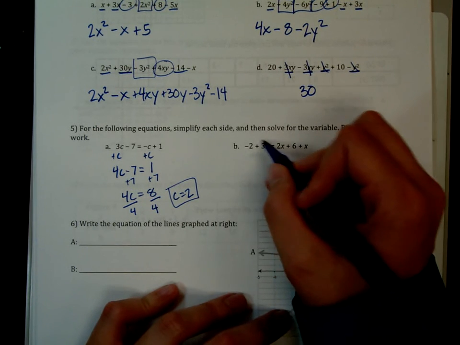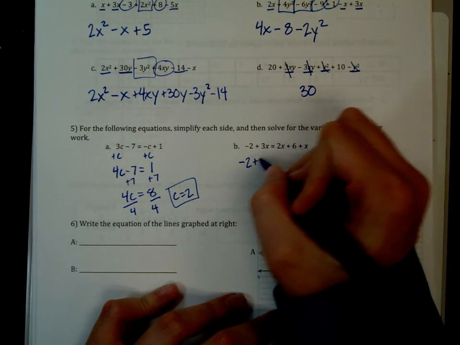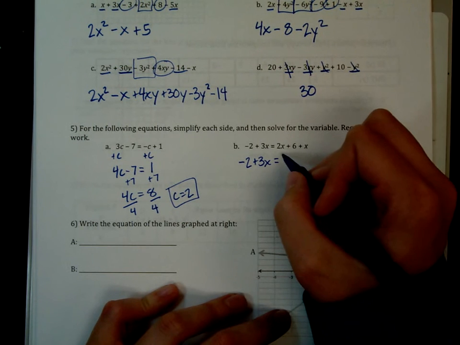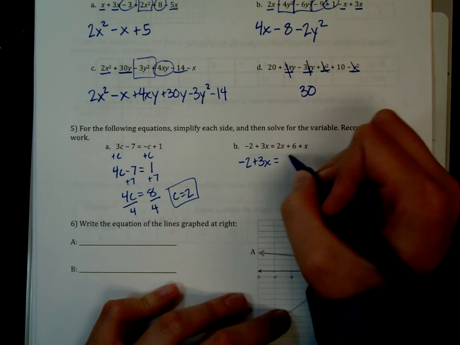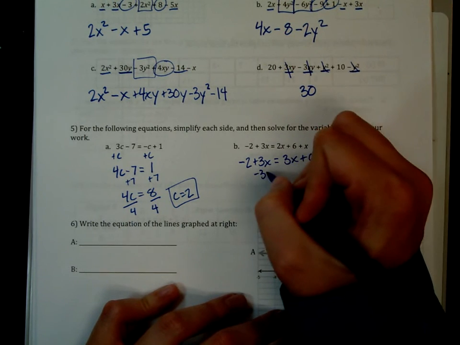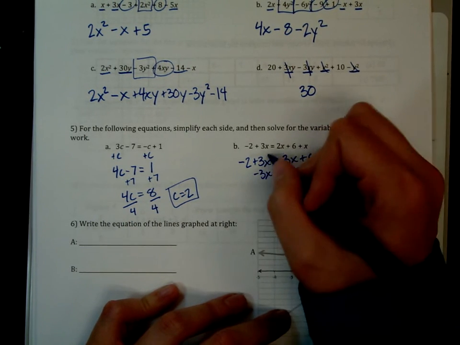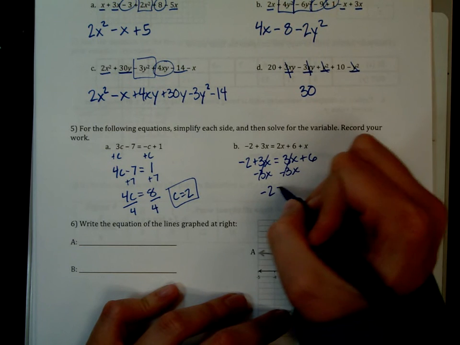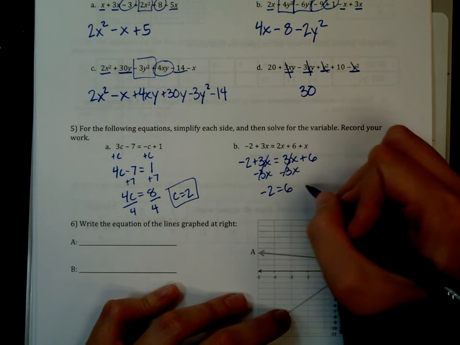See, on this side I can't combine anything, so minus 2 plus 3x equals 2x plus x is 3x. I'm going to subtract 3x from this side. So I get -2 equals 6. Uh-oh. That's not true, so this is no solution.